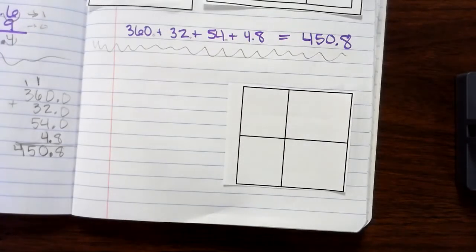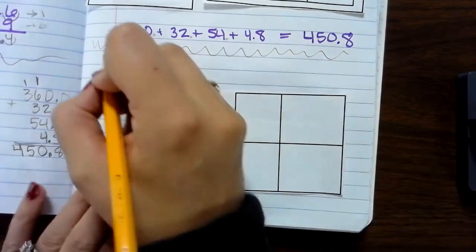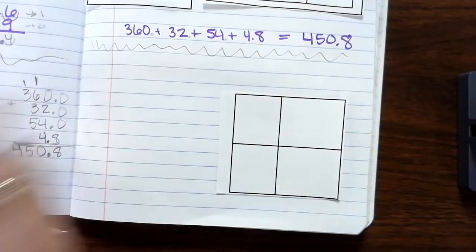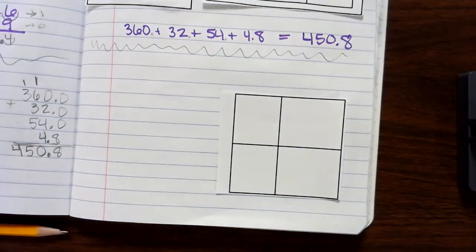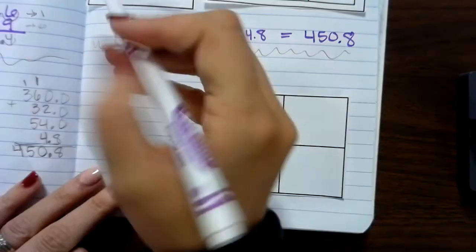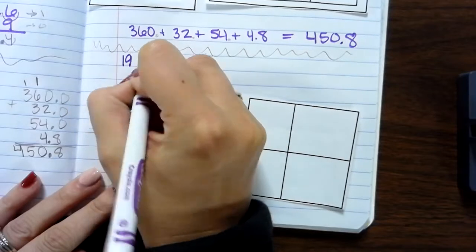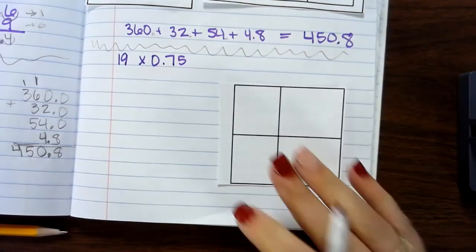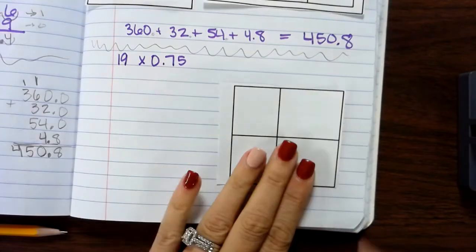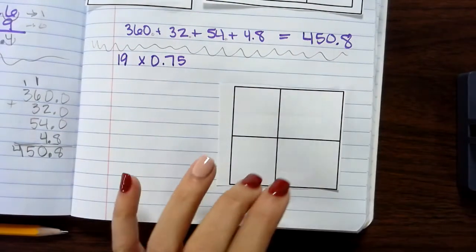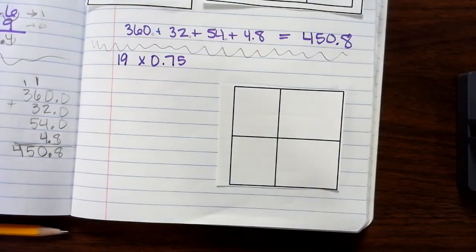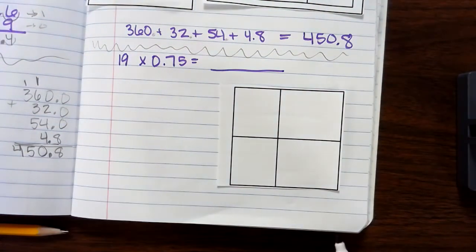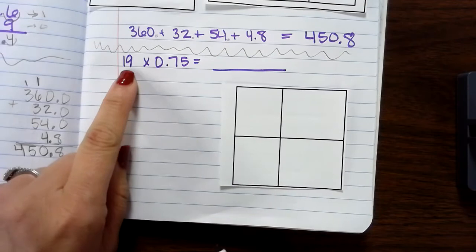Okay, so here our problem is going to be, and let me write that in marker so it shows up really nicely for you. Our problem is going to be 19 times 0.75. So step 1 is expanded form. And again, I'm not gluing this down because I don't want glue on the back of where I'm writing. I'll do that after I write on it. So I'm trying to figure out what this equals. Well, step 1 is expanded form. So let's look at this.